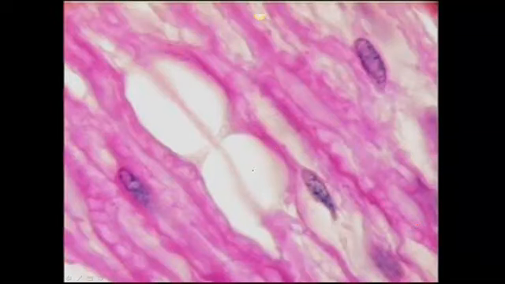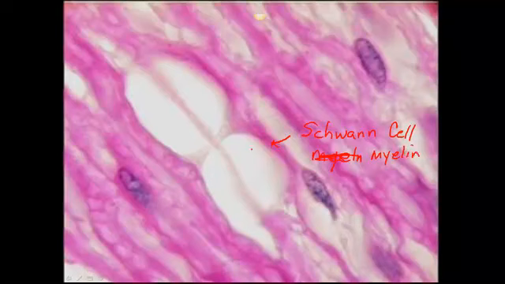This is a Schwann cell. S-C-H-W-A-N-N. This is a Schwann cell. This produces myelin, which wraps around the nerve. This could be the nerve here, and it increases the velocity of an action potential.